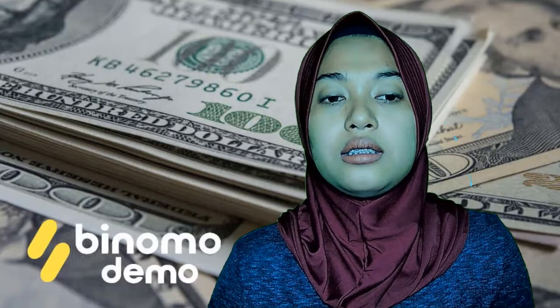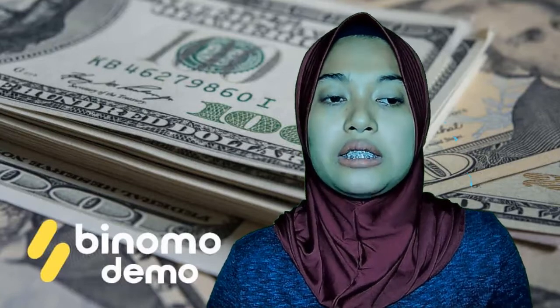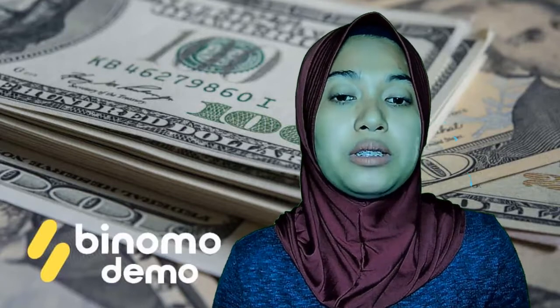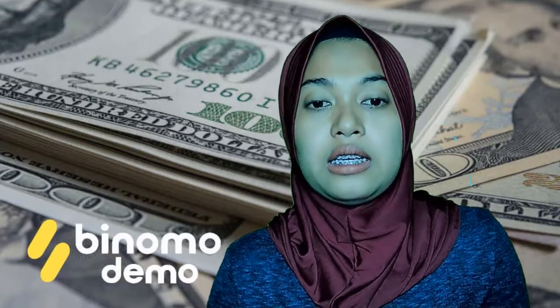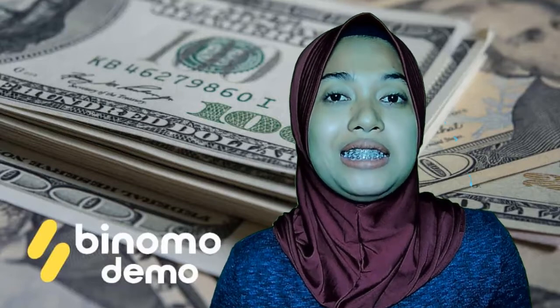This is when you want to open a long transaction. Keep it open for 3 candles, or 15 minutes.